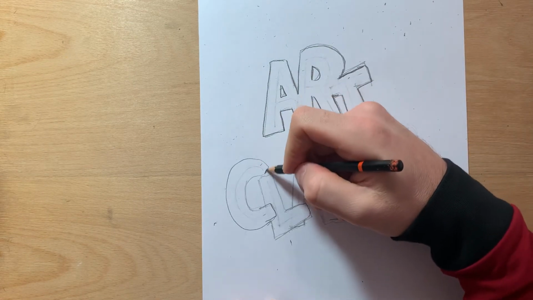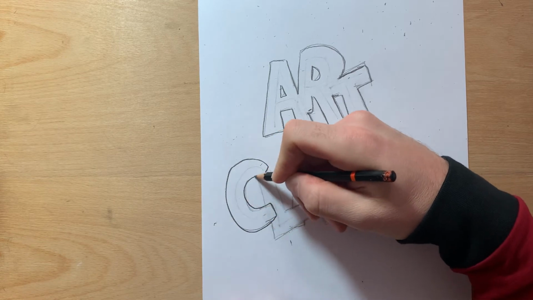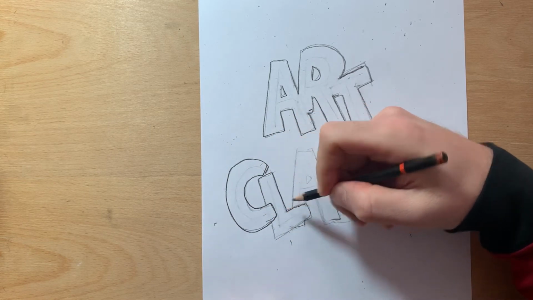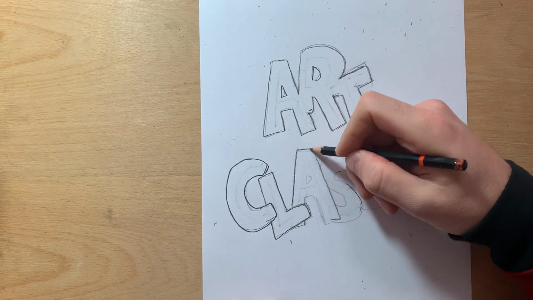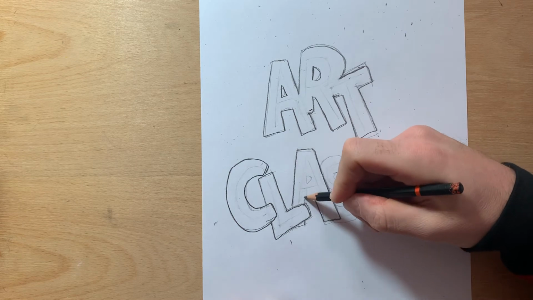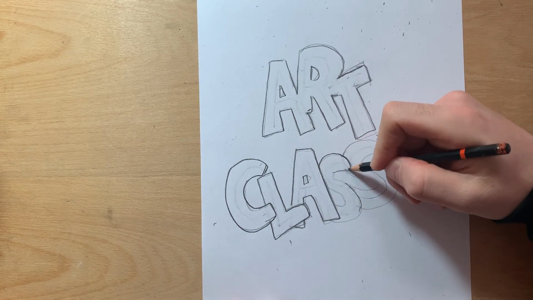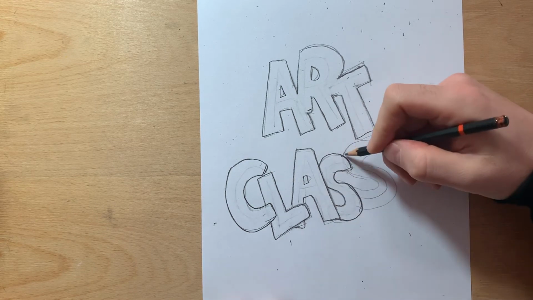What I did down here with class is I erased everything inside my first letter, and then I erased everything inside my second letter here, and I just went through letter by letter and erased the stuff that was inside of that one so that it looks like each letter is sitting on top of the one that comes after it.